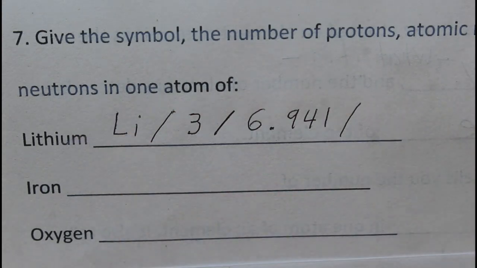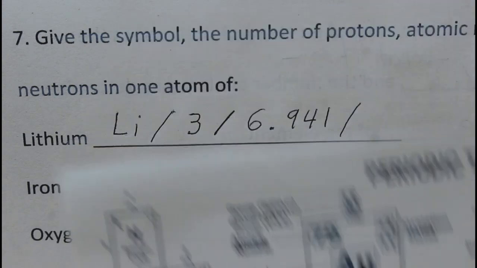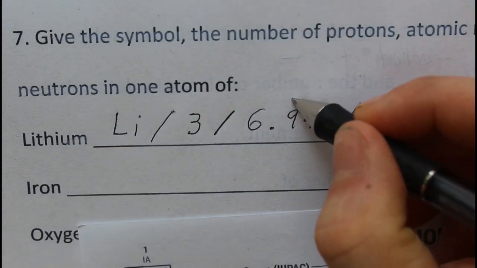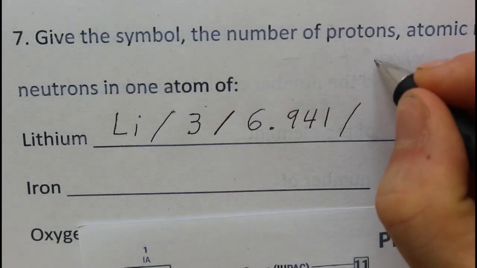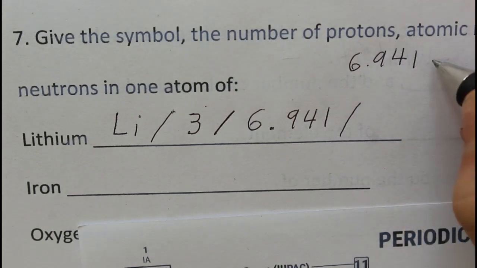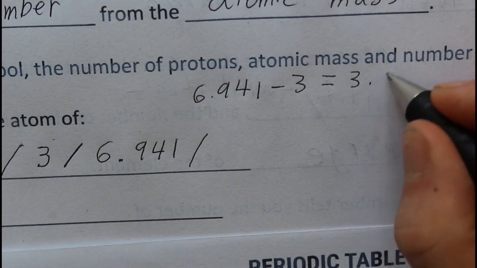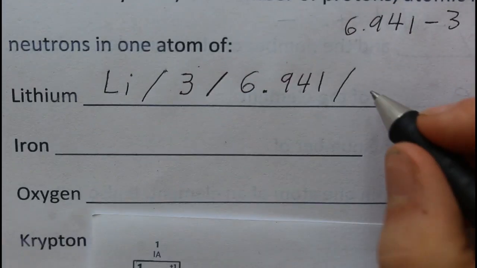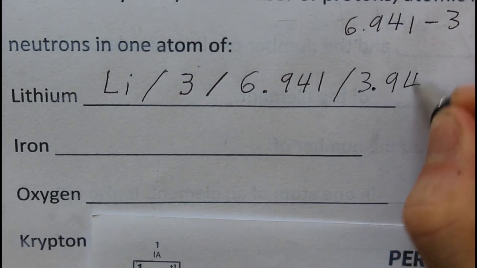Then the number of neutrons. To find the number of neutrons, it's not on here, but you take the atomic mass and you subtract the number of protons. So 6.941 take away 3 equals 3.941.